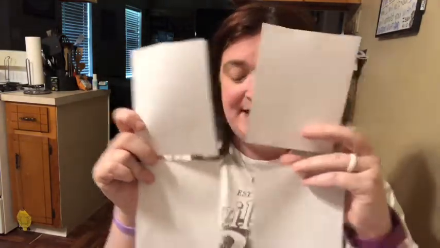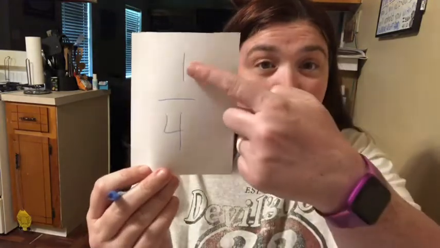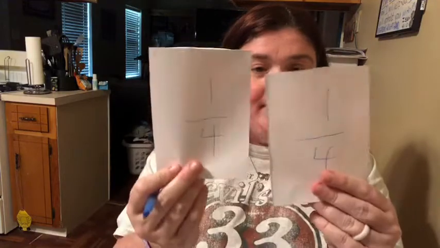Now, if I have 4 pieces of an object, and they're all the same size, equal size pieces, then I could really say I have a fraction. I could say that this piece is 1/4 of the whole thing. Well, that means that each of my pieces is also 1/4 of the whole piece of paper.